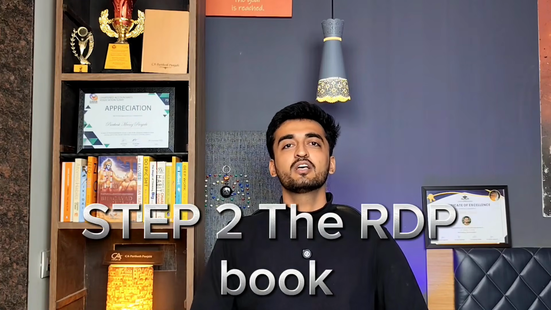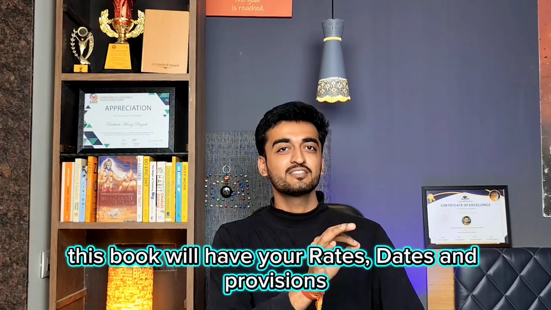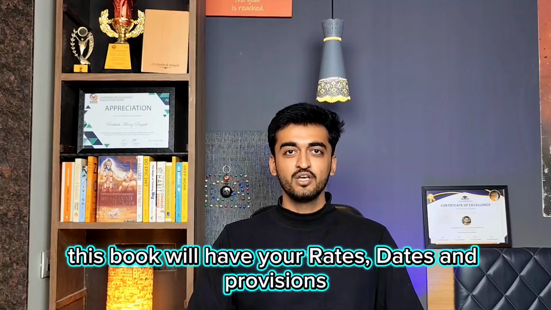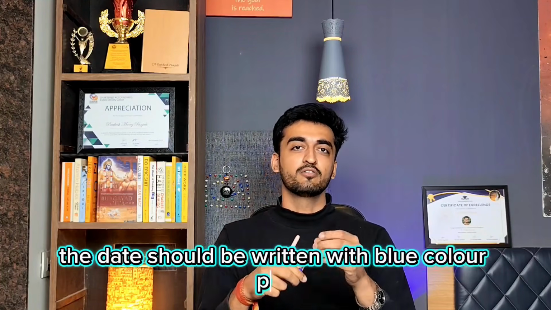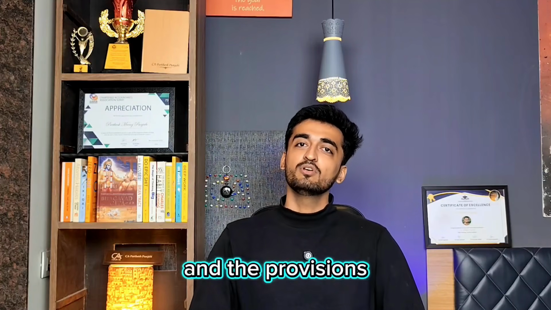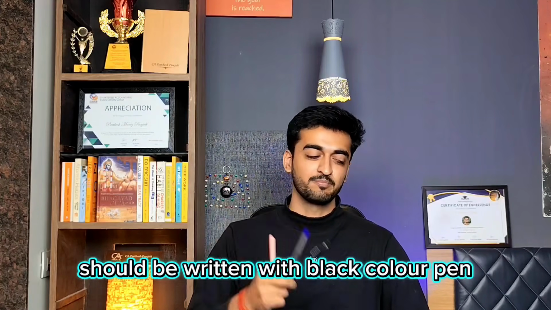Step 2. The RDP book. This RDP book will have your rates, dates and provisions. The rates should be written with a red color pen, the dates should be written with a blue color pen, and the provisions should be written with a black color pen.